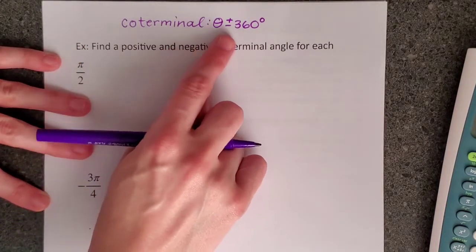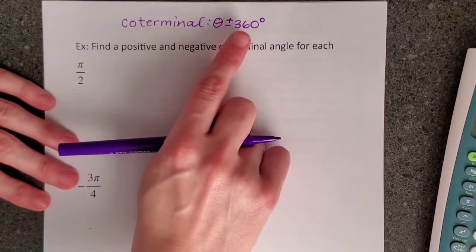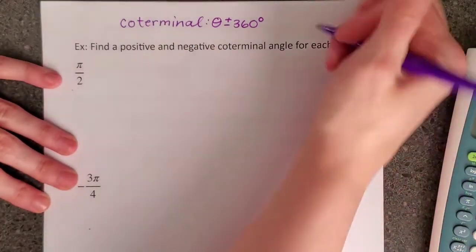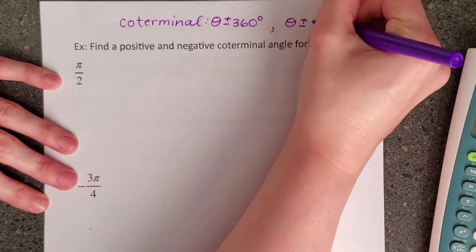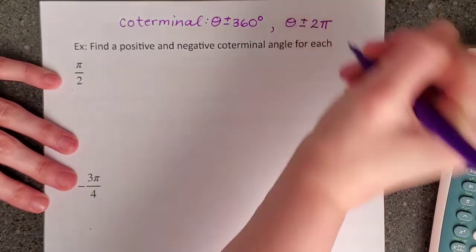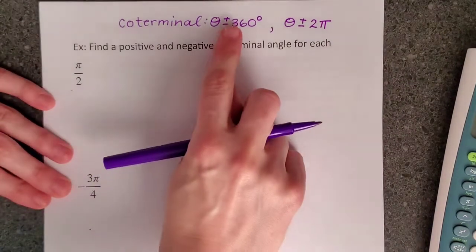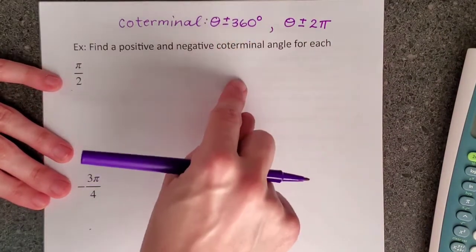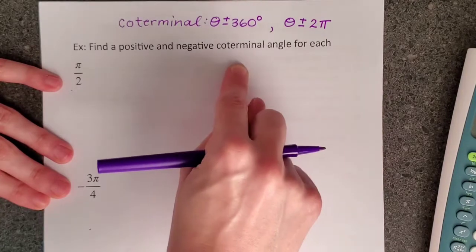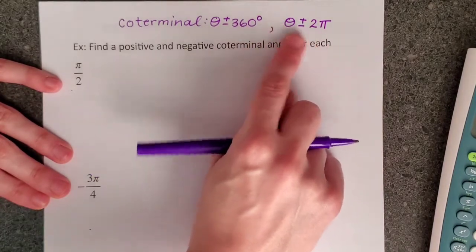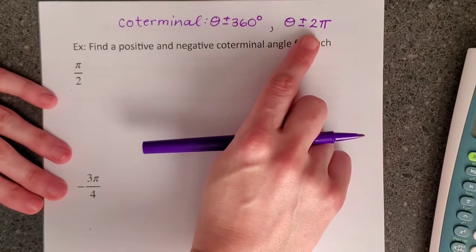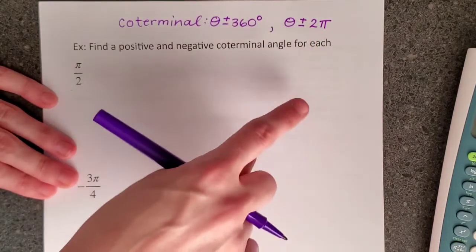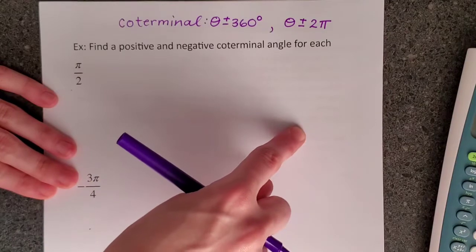So instead of adding and subtracting 360, I'm going to add and subtract the radian equivalent of that, which is 2 pi. So in degrees, coterminal angles are every 360. For radians, 2 pi, that's the same as 360. So in radian measure, instead of adding and subtracting 360, I'm adding and subtracting 2 pi.